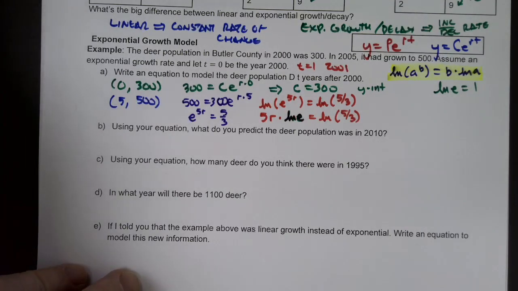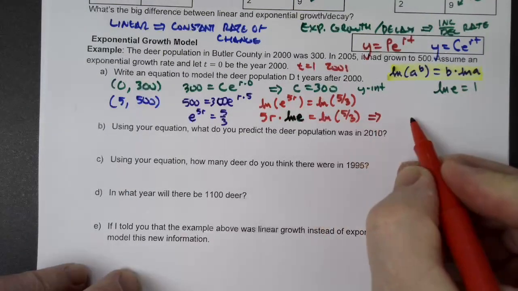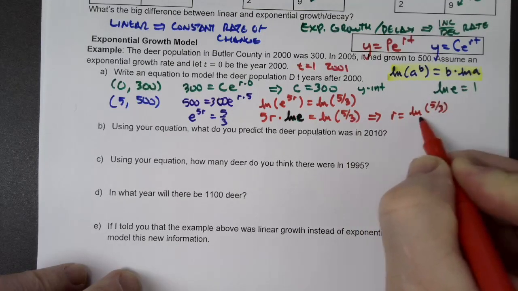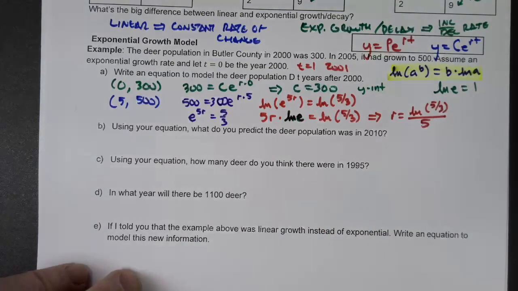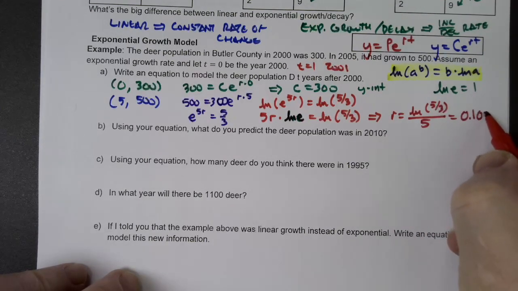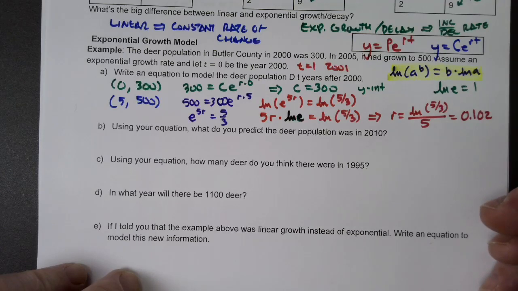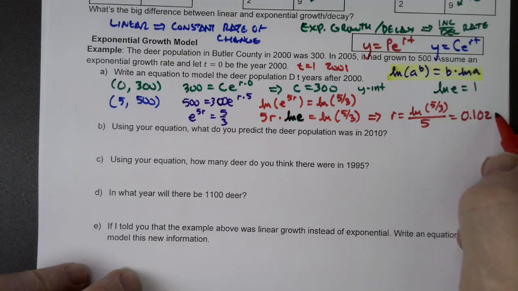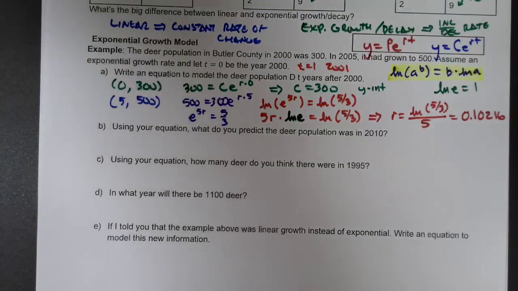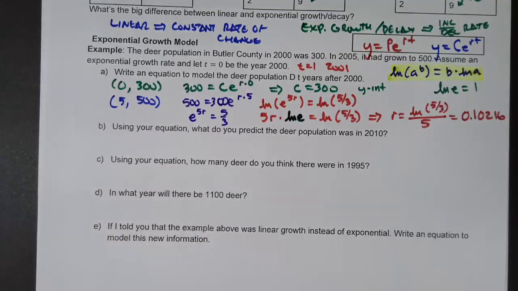Which means, to solve for r, all we have to do is take the natural log of 5/3 and then divide that whole thing by 5. Put that in your calculator, you should get 0.102. And actually, I think I'm going to add a couple decimals on there because this equation can be sensitive to exponents.